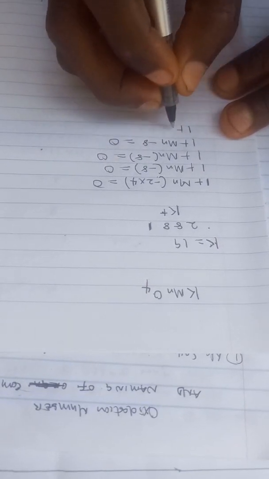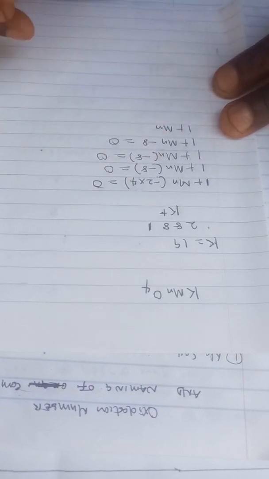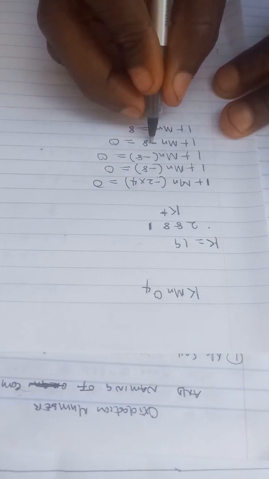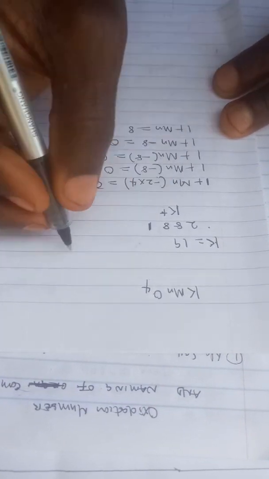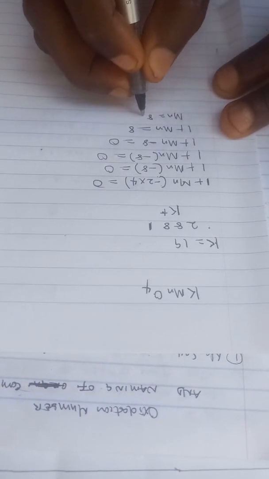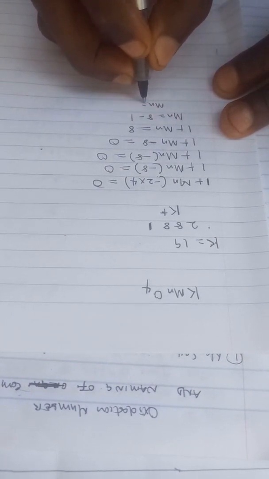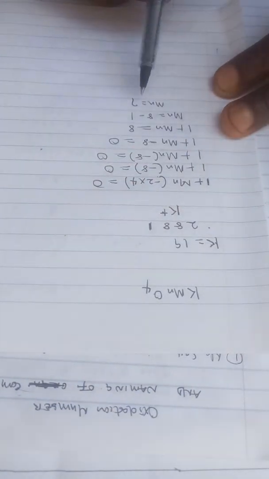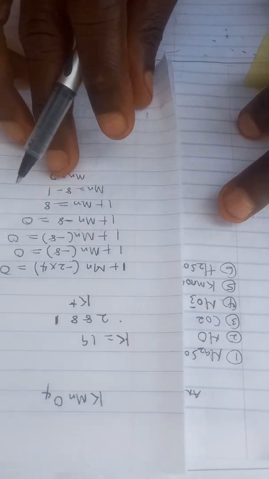So 1 plus manganate, this -8 will come to this side, so it will become 8 instead of negative. So this crossing will have effect on the negative. So for us to get our manganate, we have 8 minus 1. So manganese is equal to 7. So the oxidation state of manganese in tetraoxomanganate is 7. So let me take another example.